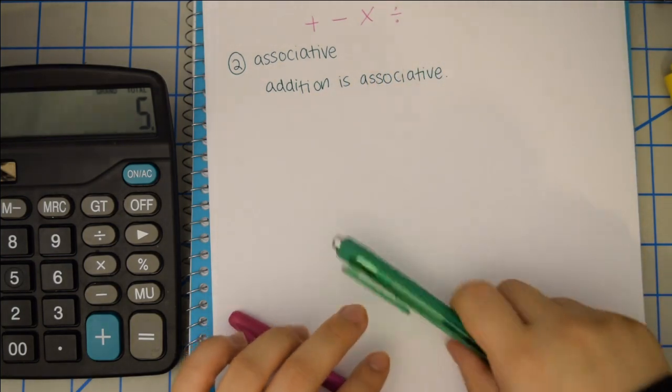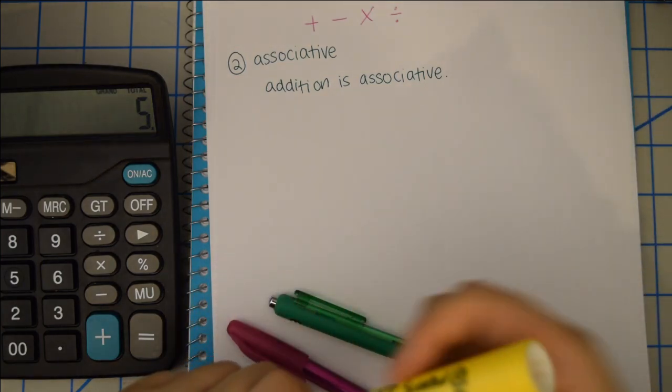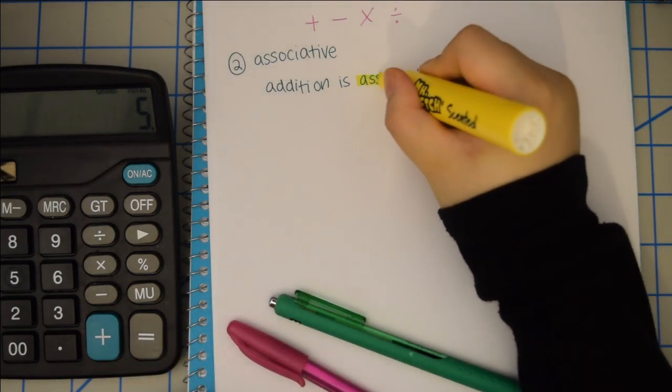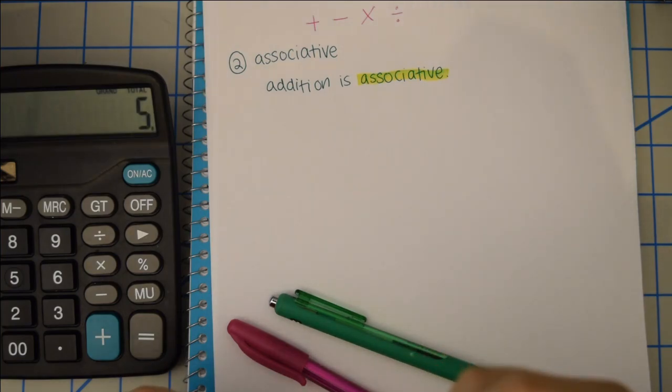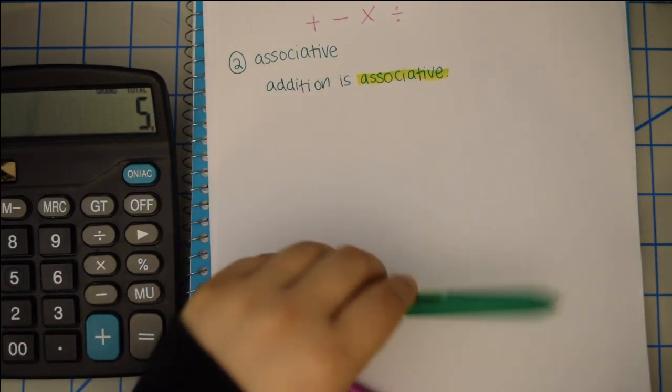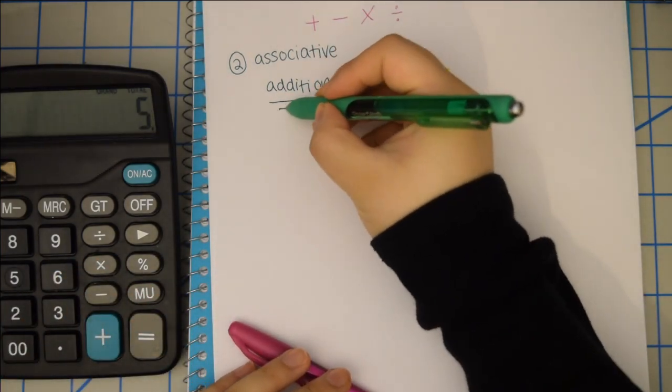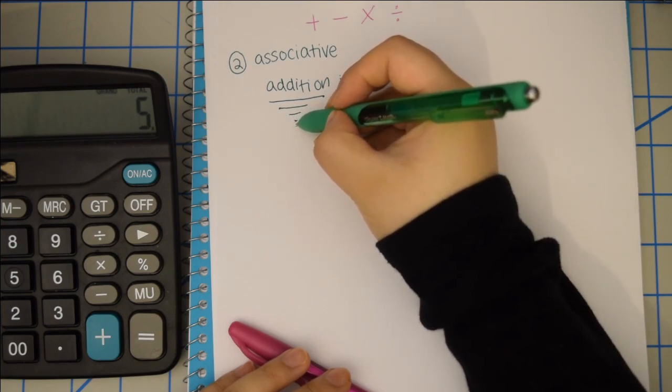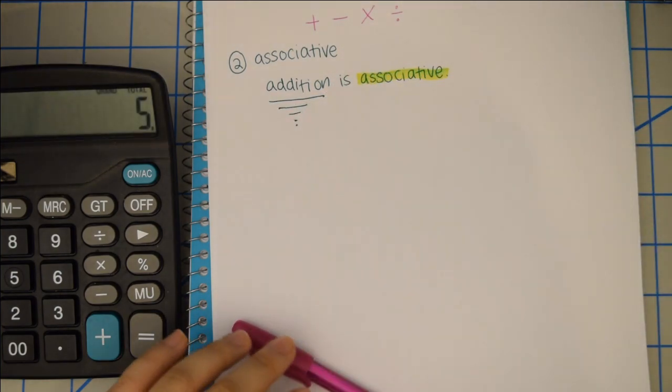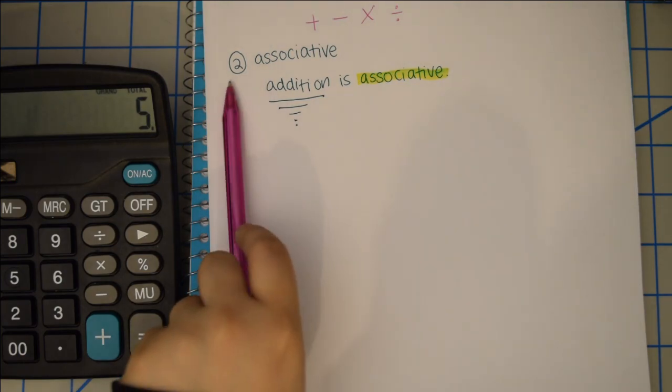Actually, I'll just tell you that it is. Sorry. At least I'm not spoiling like a TV show or something. Okay. I know. You were really on the edge of your seat, right? Wondering if addition is associative.